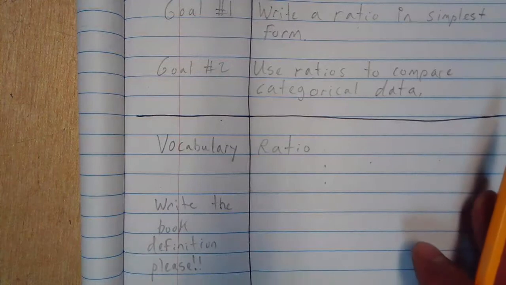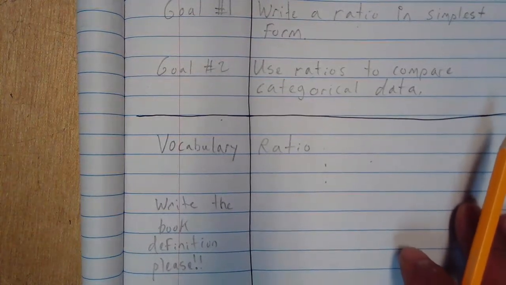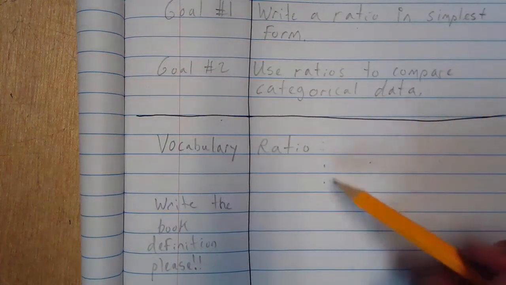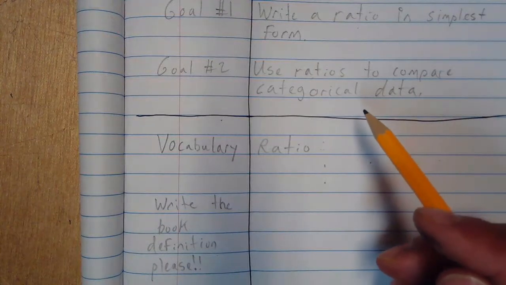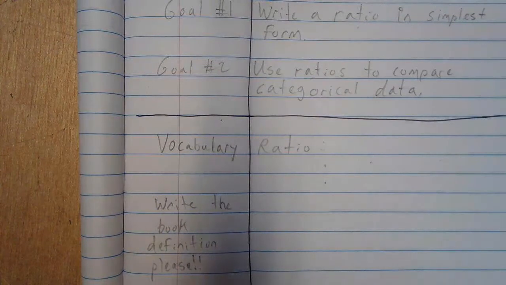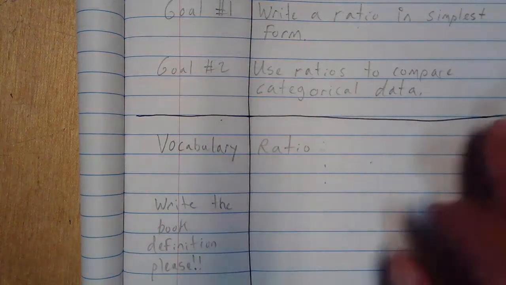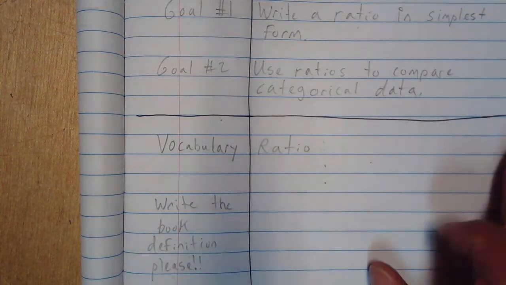All right, vocabulary. There is one vocabulary word for this lesson. It is the word ratio. I strongly suggest you write the definition down. Use a book definition preferably, because when we get to lesson 4, I do want to start the vocabulary project. It'll be worth a lot of points, and it will help your grade significantly. Okay, so book definition, please. Thank you.